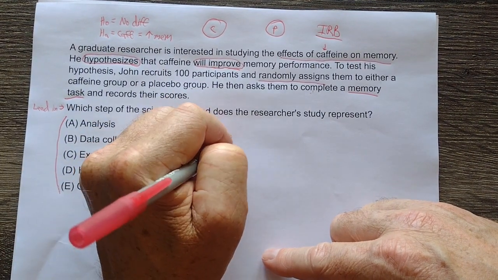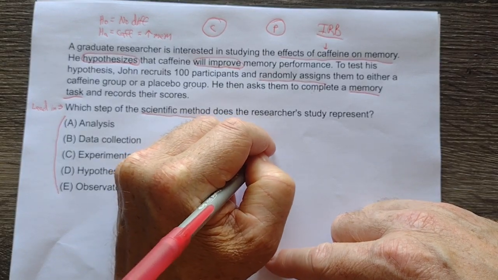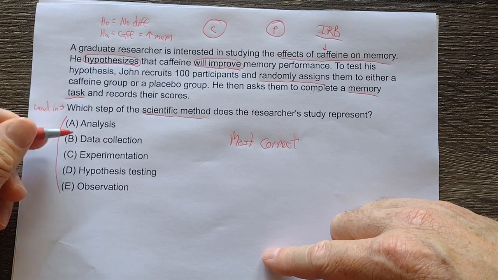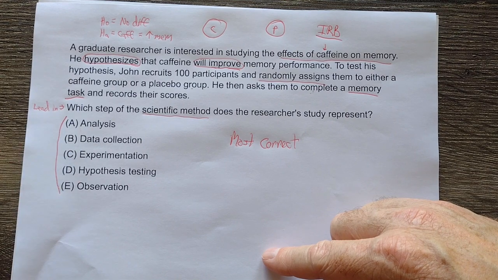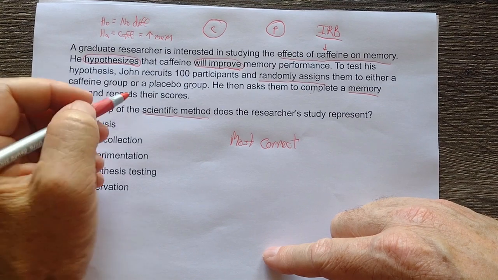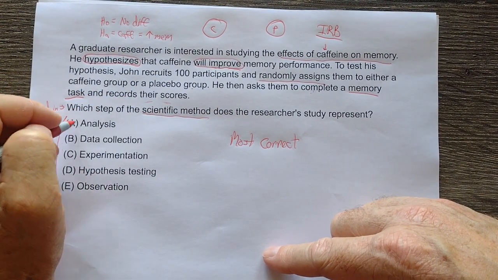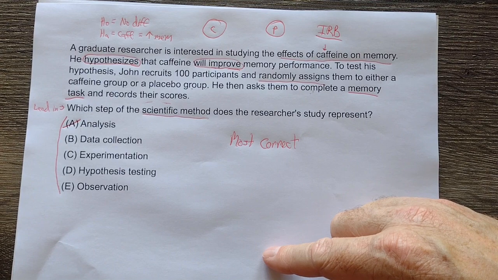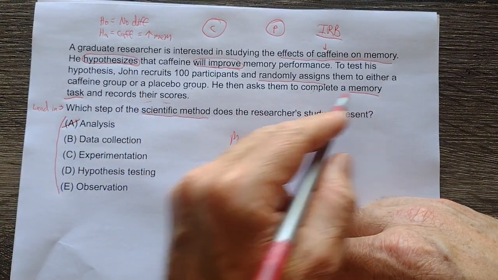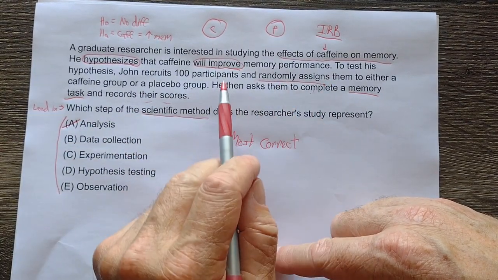Remember, we're looking for the most correct, not the correct, right? What that means is that some of these might be correct, but there's one that's more correct than the others. So in analysis, I'm going to say that this is not really covering an analysis portion because it only records the scores. It doesn't say what it's doing with them. Data collection, it does talk about recording their scores of the memory task, but it also talks about random assignment.